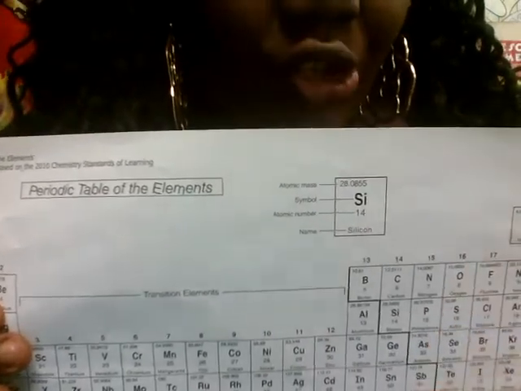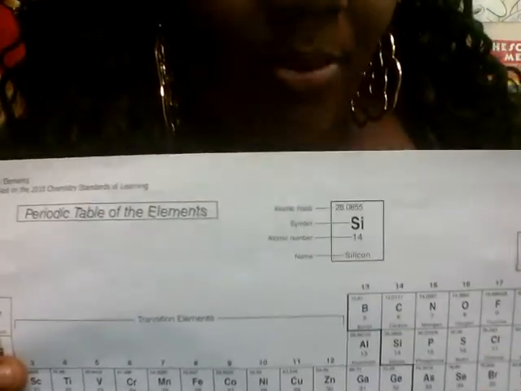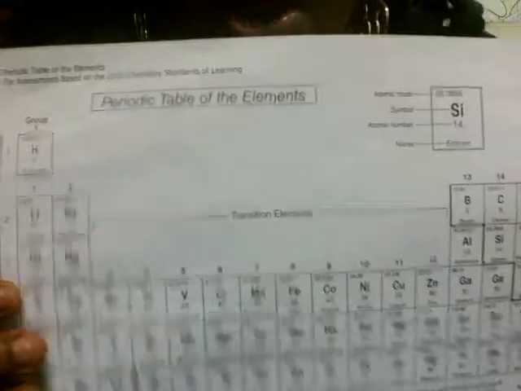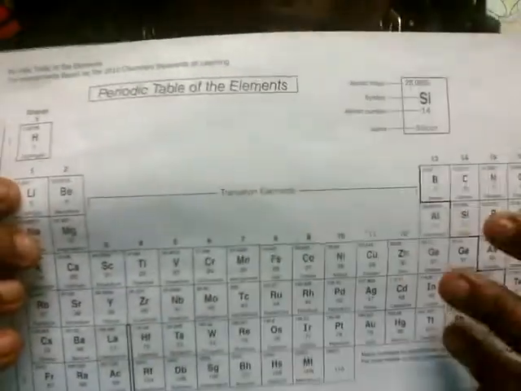Oxygen's group is a -2, fluorine is a -1, and noble gases don't have a charge. Why? They're not trying to react with anybody. They're already full. Okay? So if you'll notice, I skipped over the D block. Why? Because they have multiple oxidation states, or multiple charges. That means they can be anything they need to be to cause a bond.